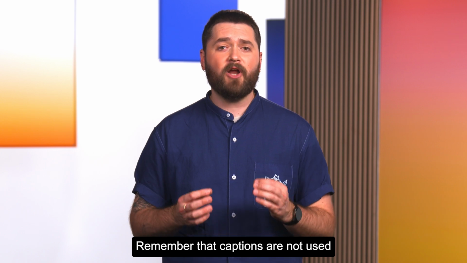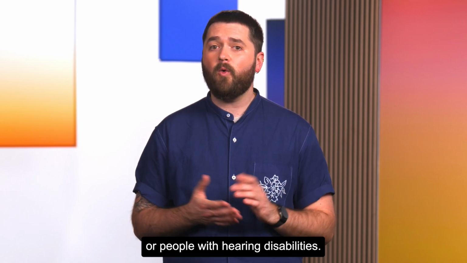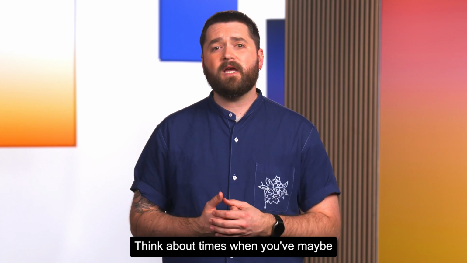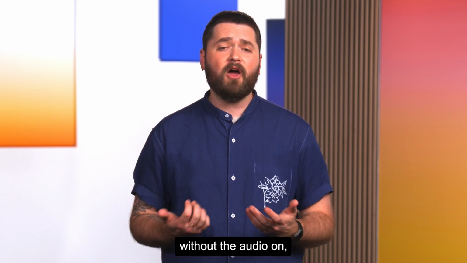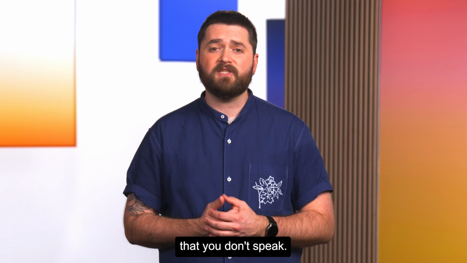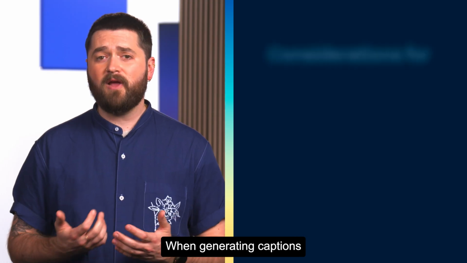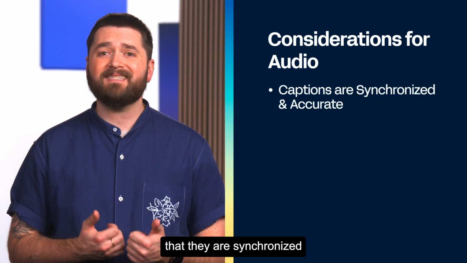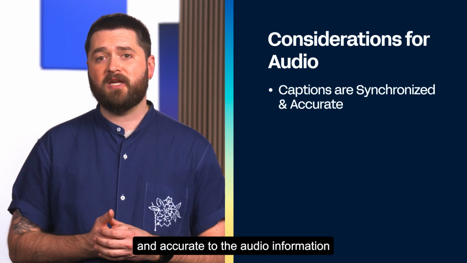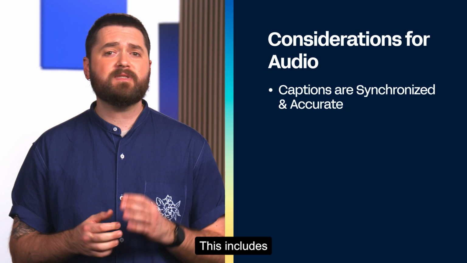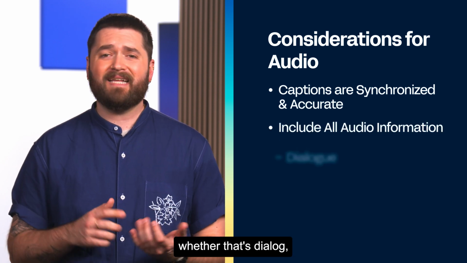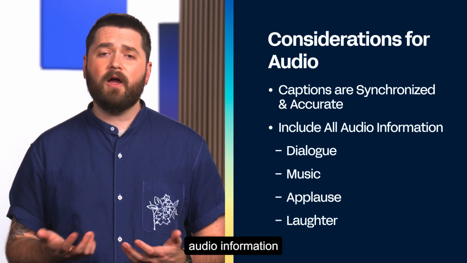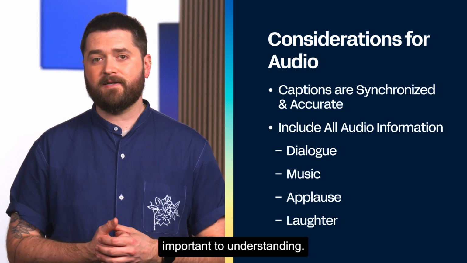Remember that captions are not used just by the deaf community or people with hearing disabilities. They're used by everyone. Think about times when you've maybe wanted to watch a video without the audio on, or the video is in a language that you don't speak. When generating captions or text alternatives, it's important to consider that they are synchronized and accurate to the audio information being provided. This includes all meaningful audio, whether that's dialogue, music, applause, laughter, or other audio information important to understanding.